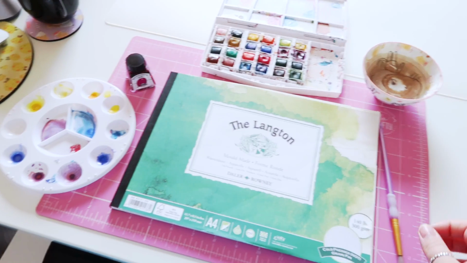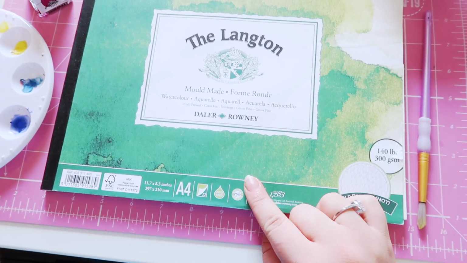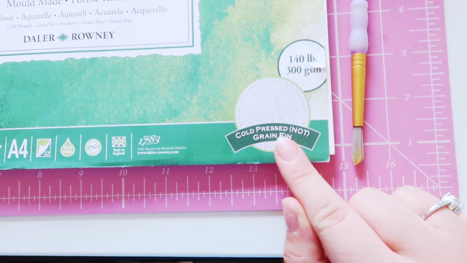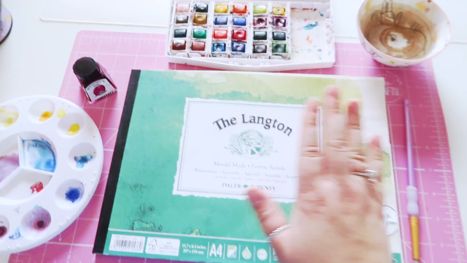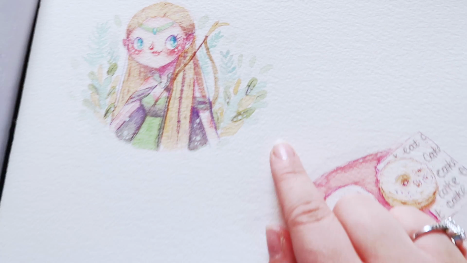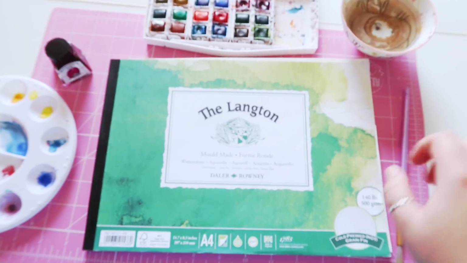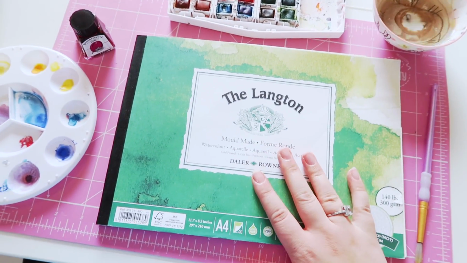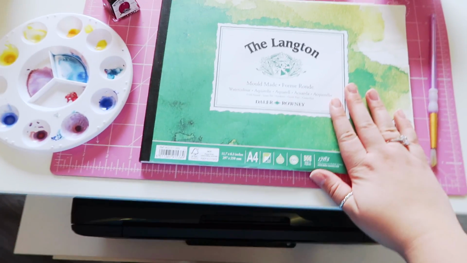Okay, so here is the equipment that I'm going to be using. I have my Langton watercolour pad, which is a cold pressed pad, 300 GSM. I'm going to use this because I really like the textures of the paper and I like to have the textures come through. But you don't have to use something fancy like this because it is only a texture that you're wanting. You can even use plain paper if you wanted, but the paper may buckle, but that's fine.